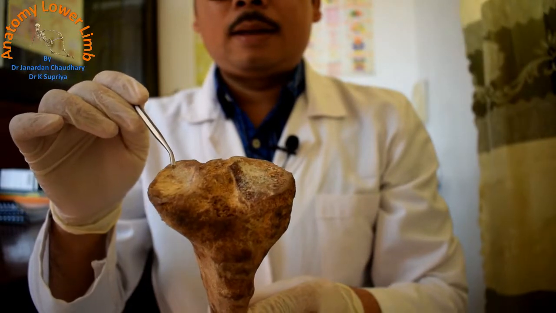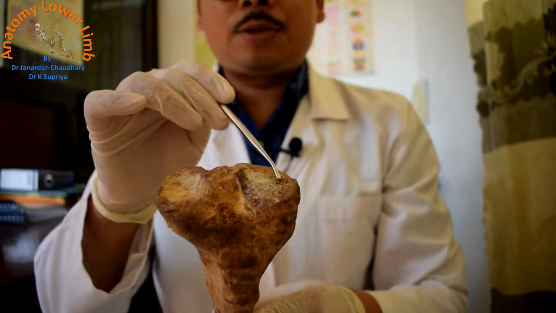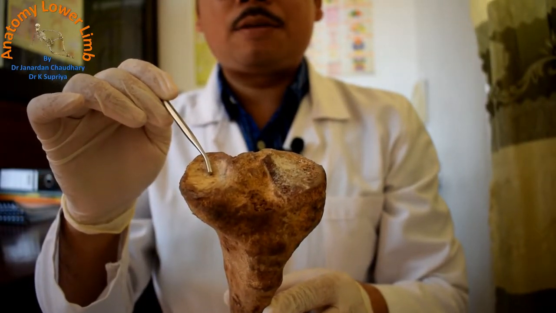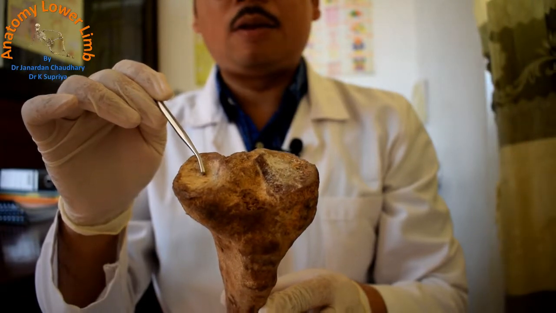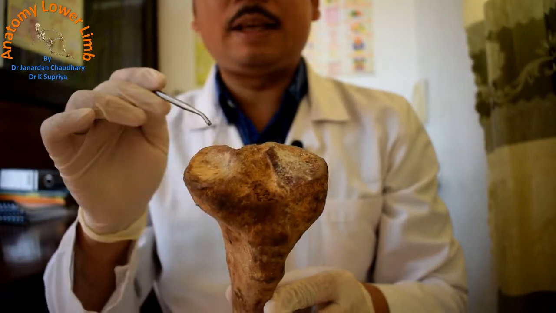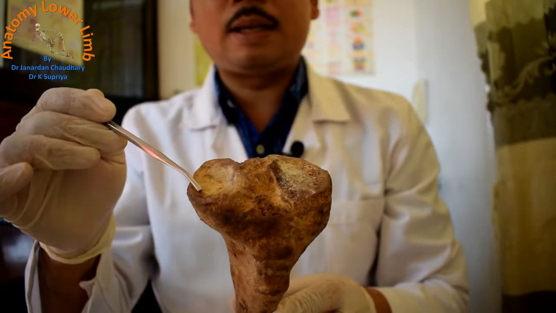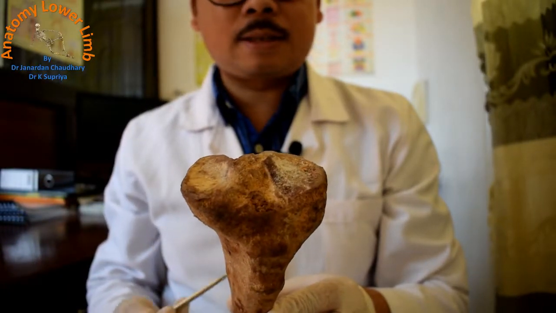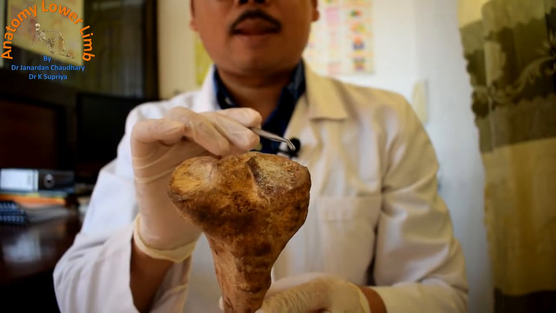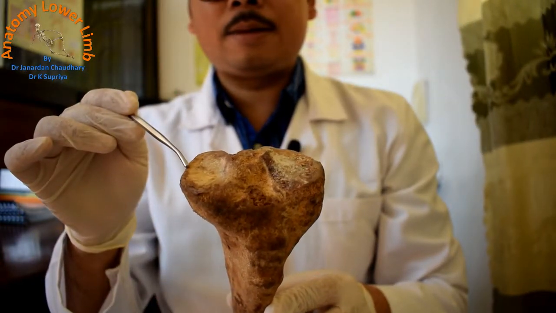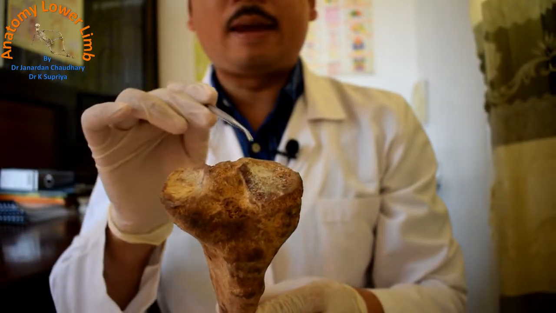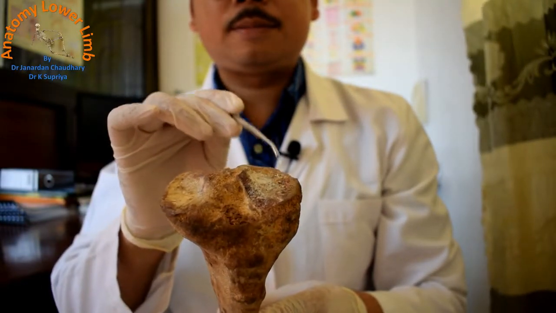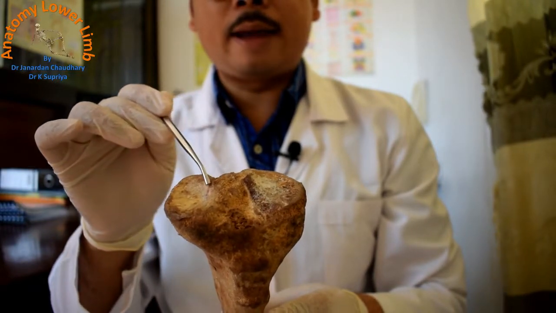The articulating surfaces of these two condyles give the articulating surface for the lower end of the femur, forming the knee joint, and also give attachment on each of the condyles for a meniscus, the lateral meniscus and the medial meniscus. The intervening part in between the condyles is called the intercondylar area.